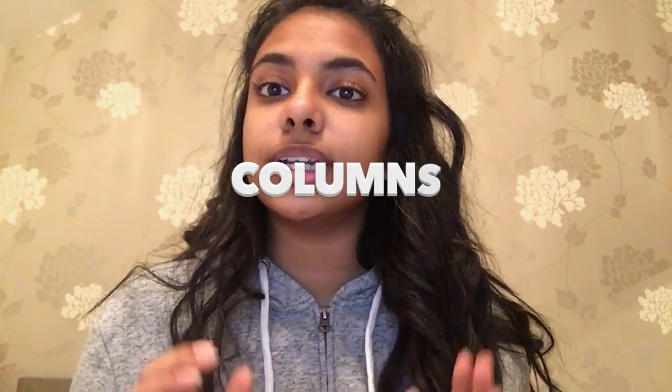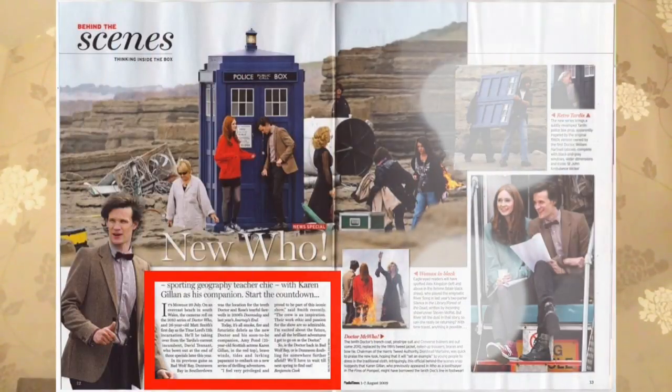Another code and convention is that for the article they have columns, so they're separated. This is easy for the reader to read because it's more condensed information, so it can get into their head easier, and it also looks aesthetically pleasing because it looks neat and tidy rather than having everything messed up. If you were just going to have them as big paragraphs, it probably looks quite boring and dull, and not many people would want to read that much information.